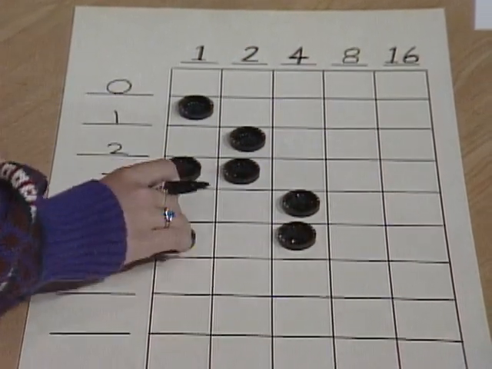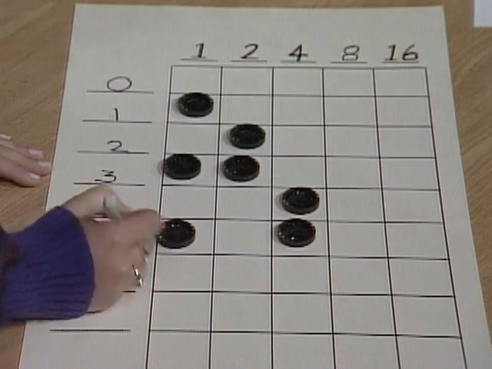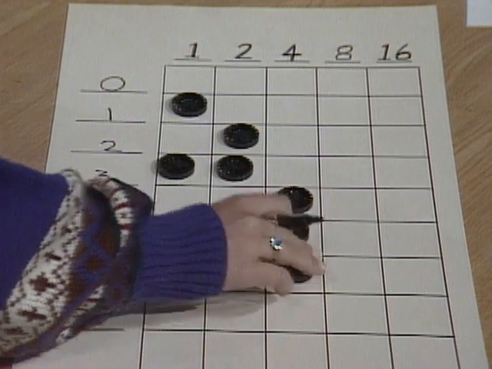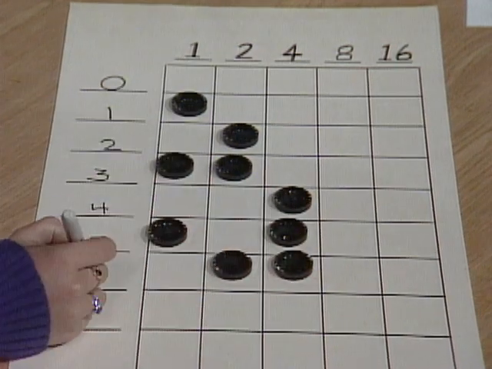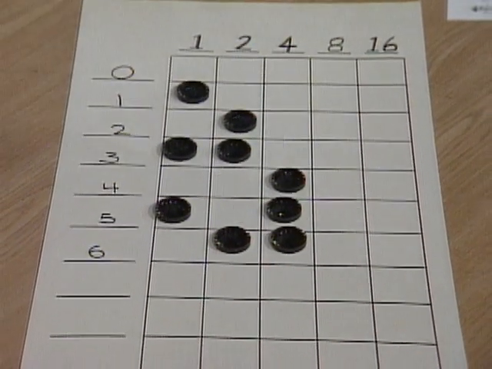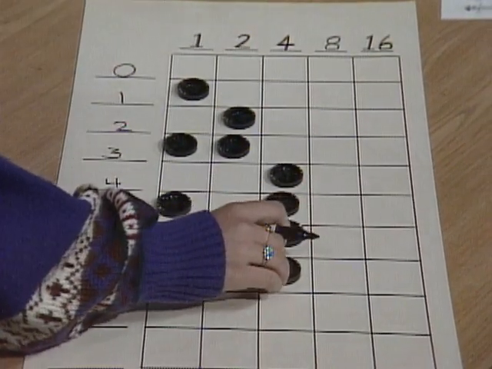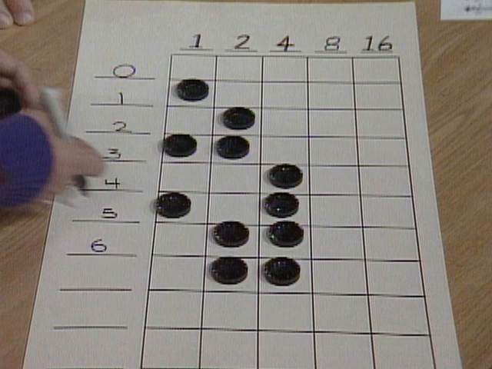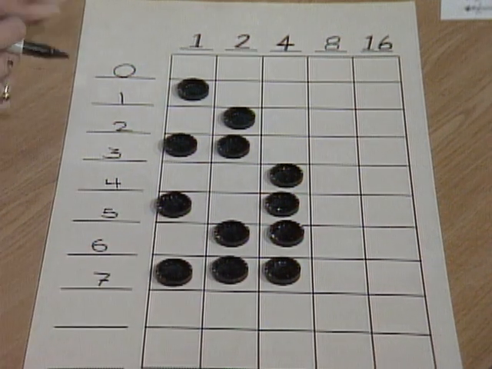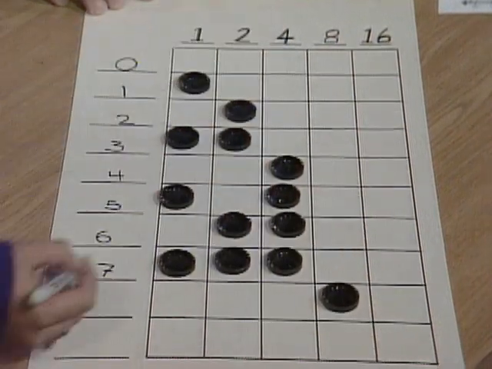4 plus 1. Next. 6 would be a 4 and a 2. Next. That would be, a 7 would be a 4, a 2, and a 1. 8. And 8 would be just here because of the 8 column.